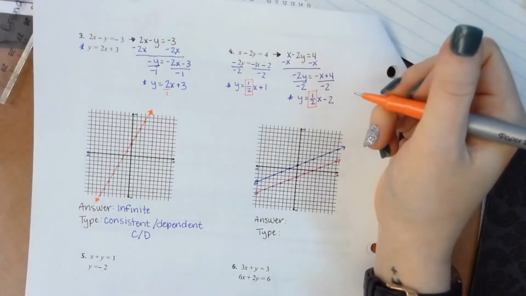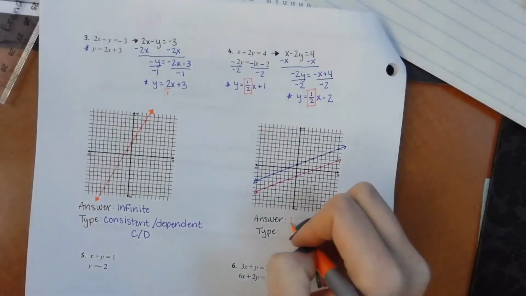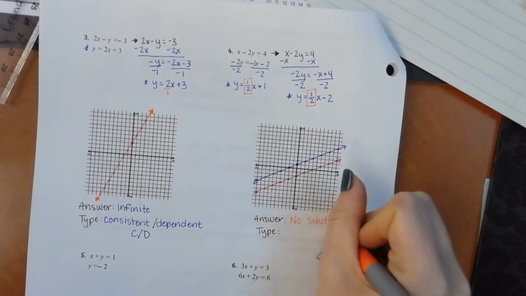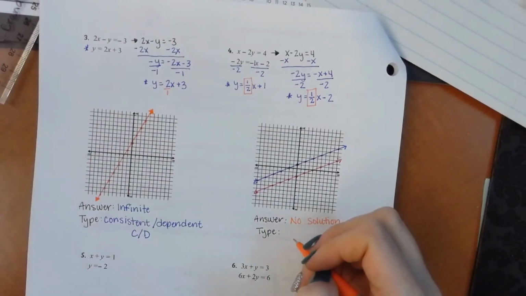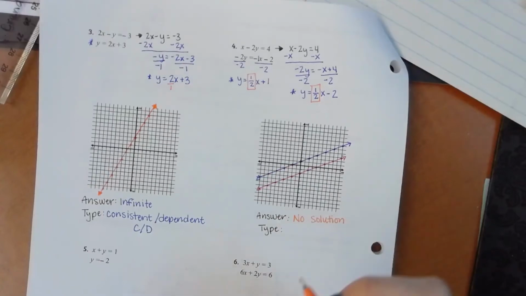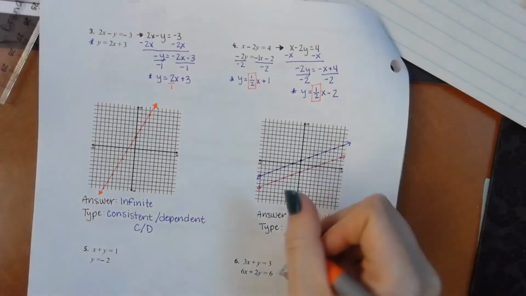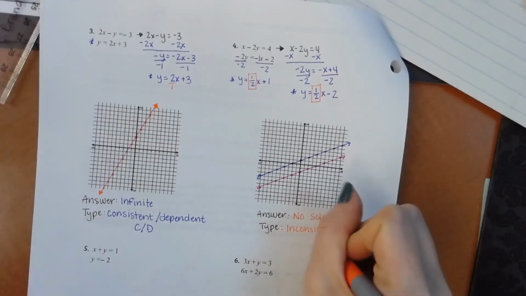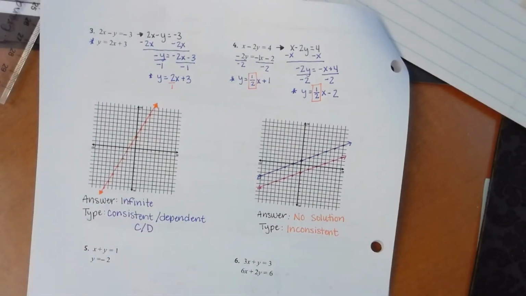So you probably would have been able to tell this a little bit earlier, but just to show you here, this is no solution, which means that the type is inconsistent. Okay.